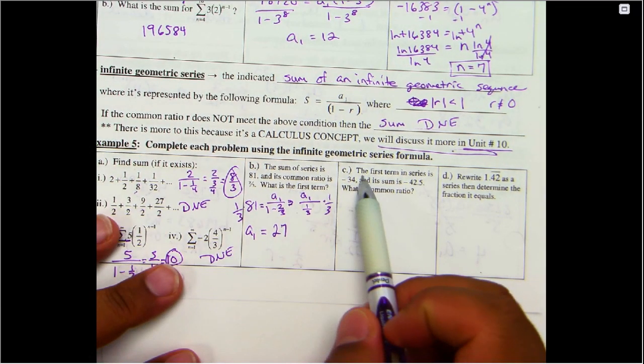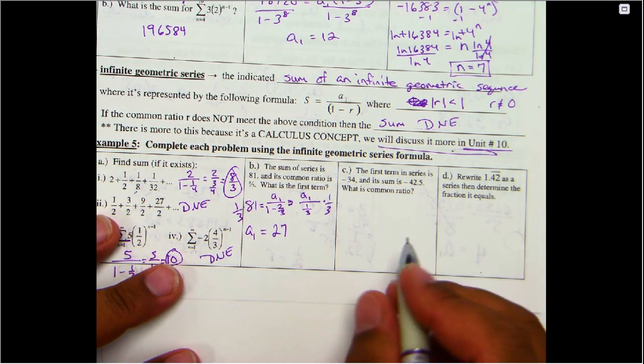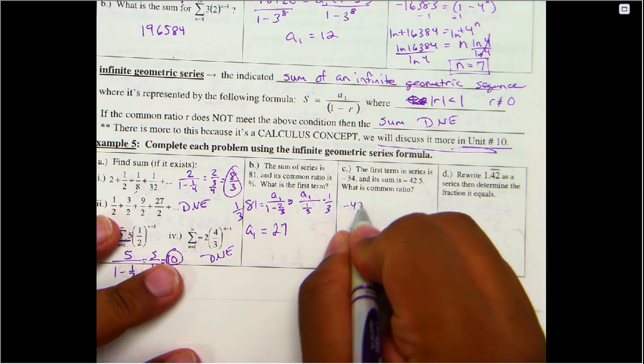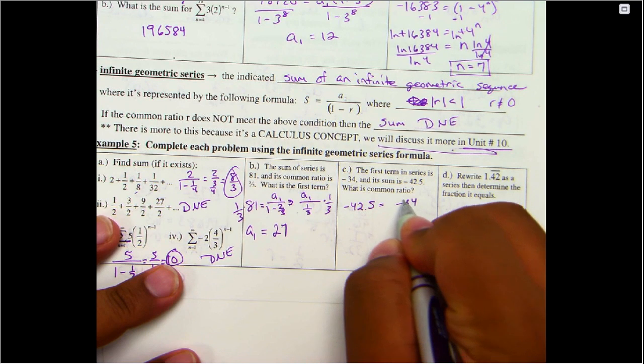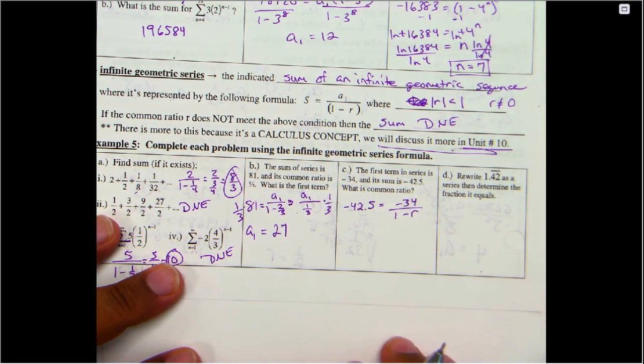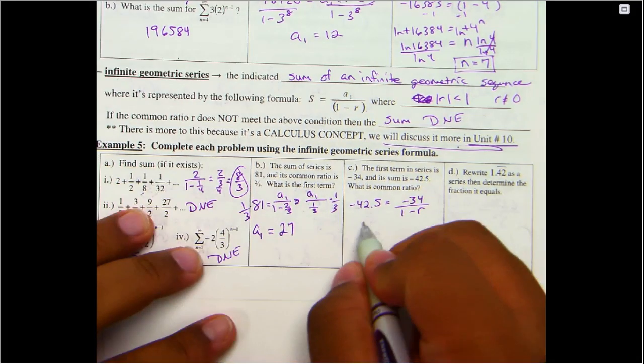Okay. What is the first term in the series? Well, the first term in the series is -34. The sum is -42.5. What is the common ratio? Set it up in your formula. How do you solve for a variable when it's in the denominator? Switch it.